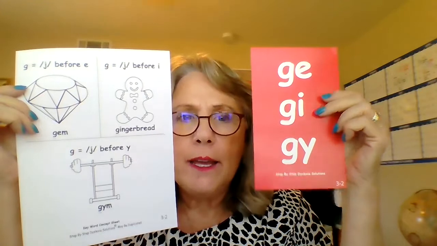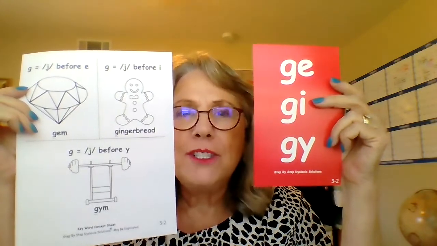And then I introduce soft G. We want them to know that G says J with E, I, and Y. So we have GE, gem, je. GI, gingerbread, ji. GY, Jim, j. So we review these a lot, but I love introducing them up front.